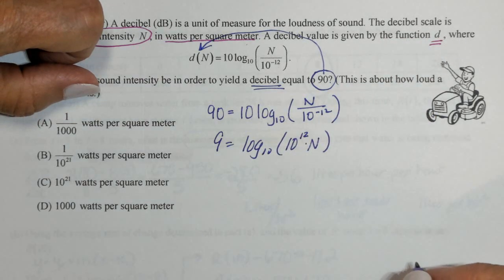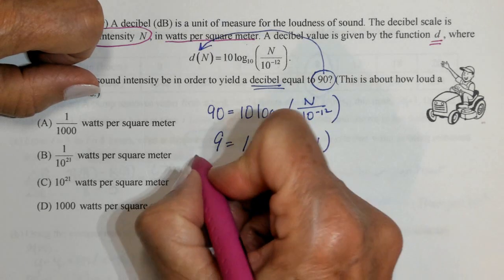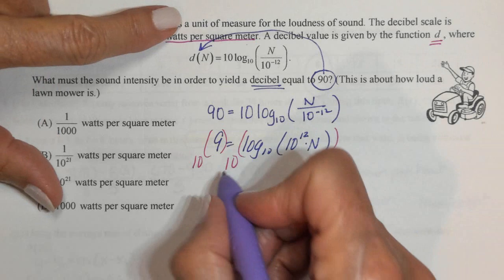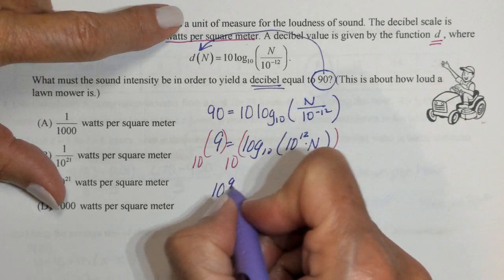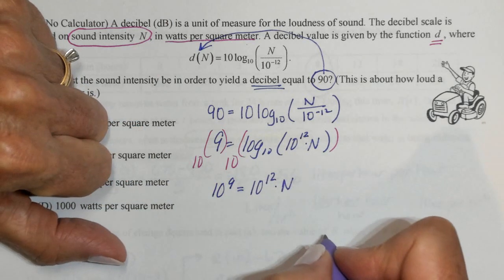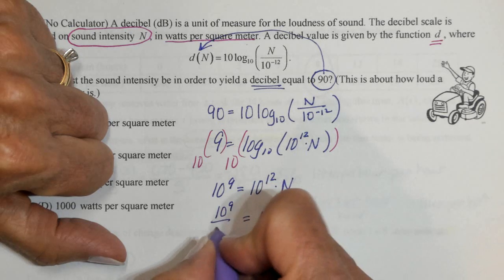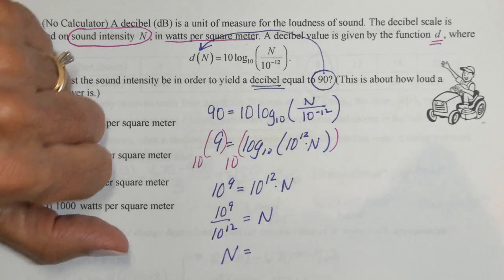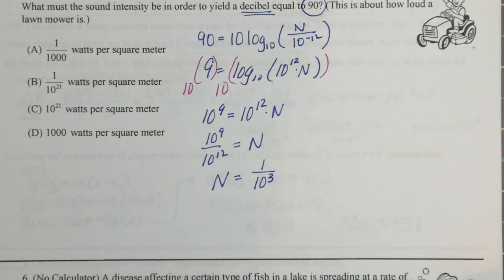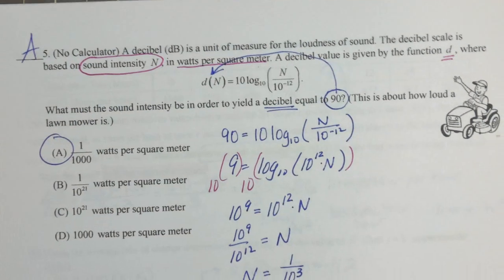And all we have to do is solve for n. So what do we do on both sides? The base is 10, so I'm going 10 to both sides. So I'll have 10 to the 9 is equal to 10 to the 12th times n. So divide both sides by 10 to the 12th, and we find that n is equal to 1 over 10 cubed, 1 over 1,000. A. Okay?